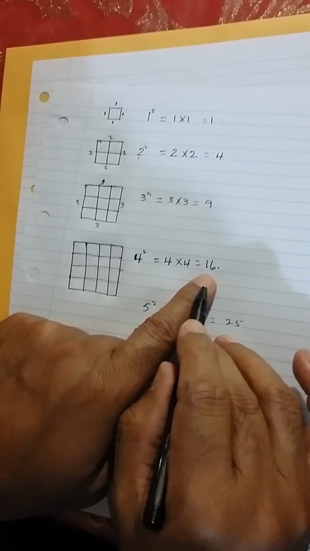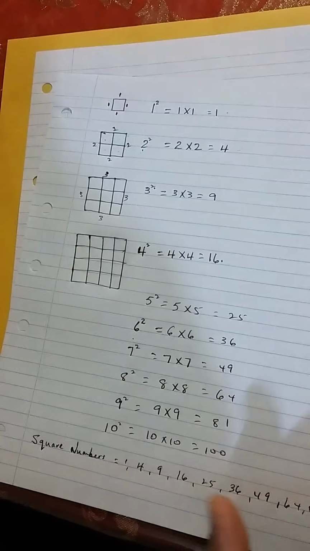The area of the square is 16, but I want to know what is the value of one side. And if ever I have to do that, I will use a little sign, and the little sign looks like this. Alright? And we call it square root.